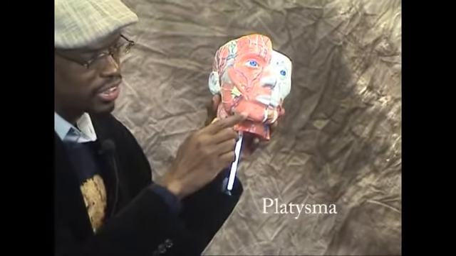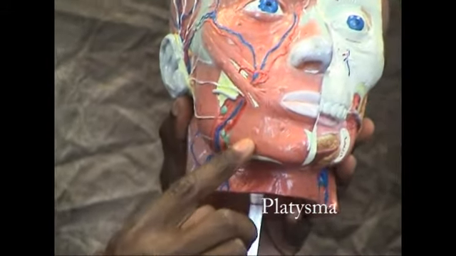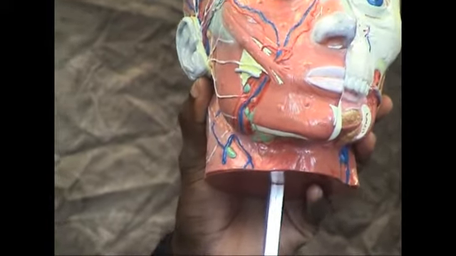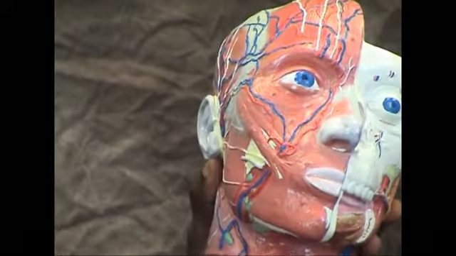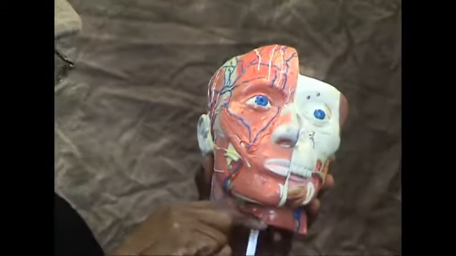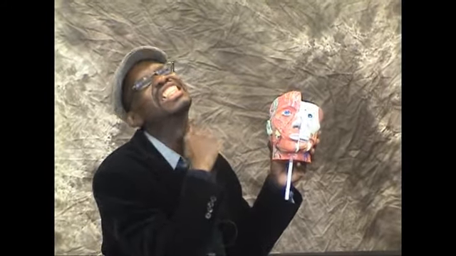This muscle is often described as the muscle for fright, or men who shave will have to flex this muscle to get a good shave. That is the platysma. It originates on the fascia of the chest and inserts onto the lower part of the mandible. Okay, that is the platysma for shaving or to express fright. Right?